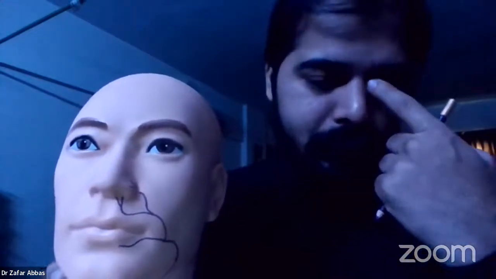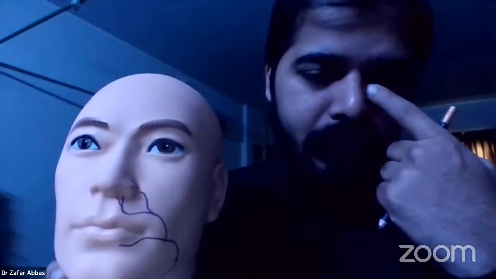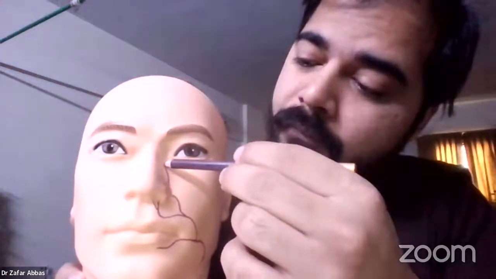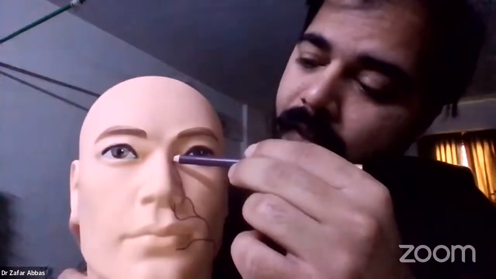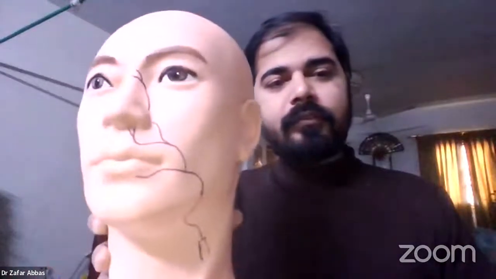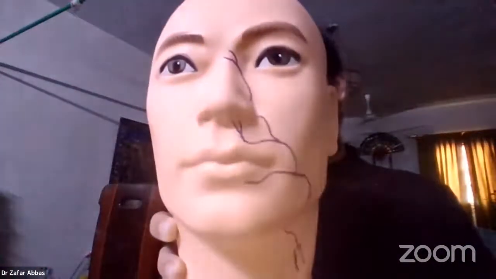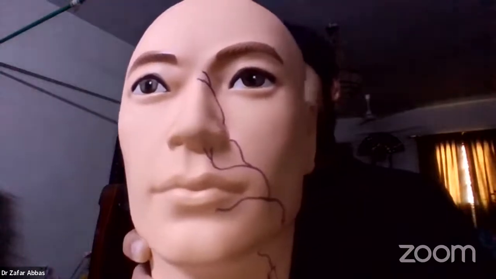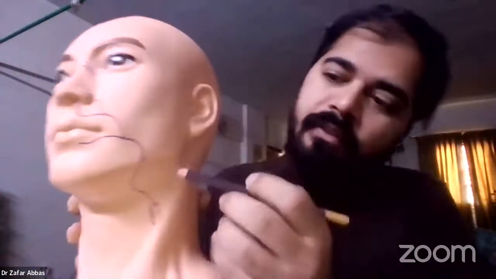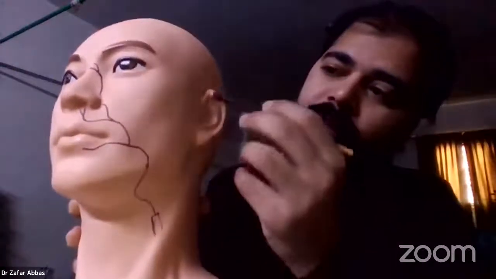Over here we can feel a depression. Over here is an angular artery. So mostly we avoid this area for injectables. This is the angular artery. And now this is the dorsal artery. This is the anterior surface. Now we will discuss the posterior aspect.